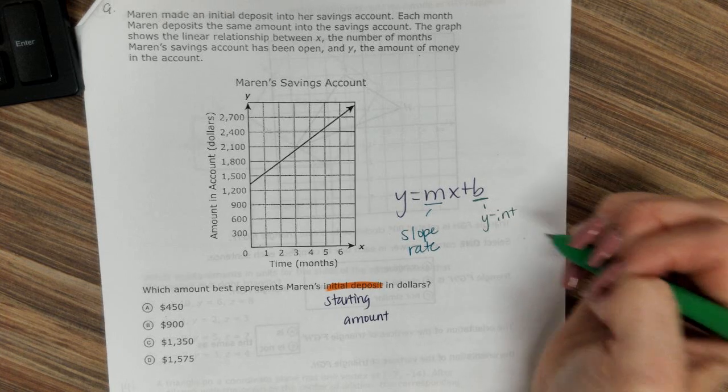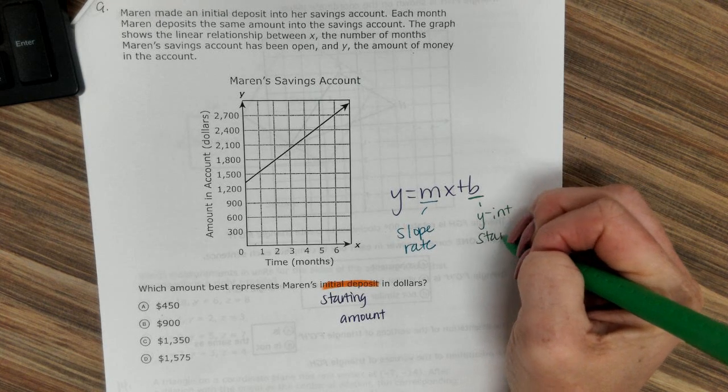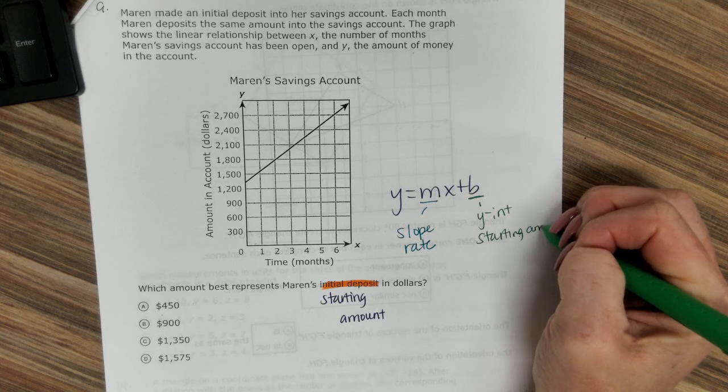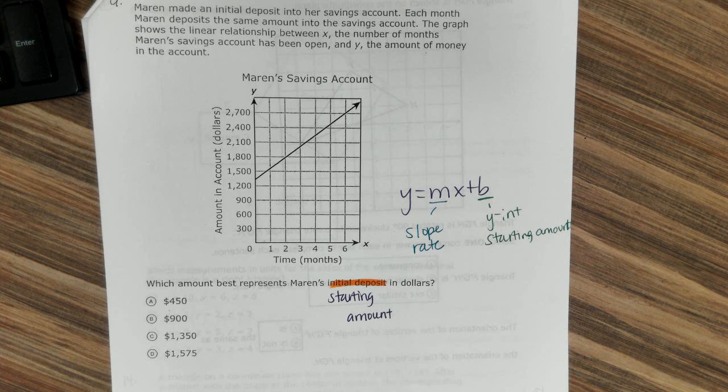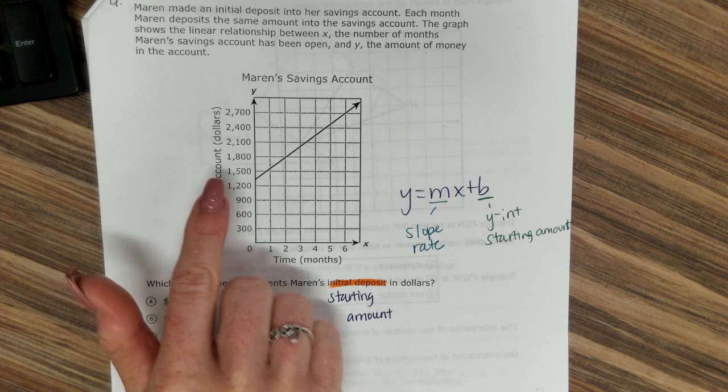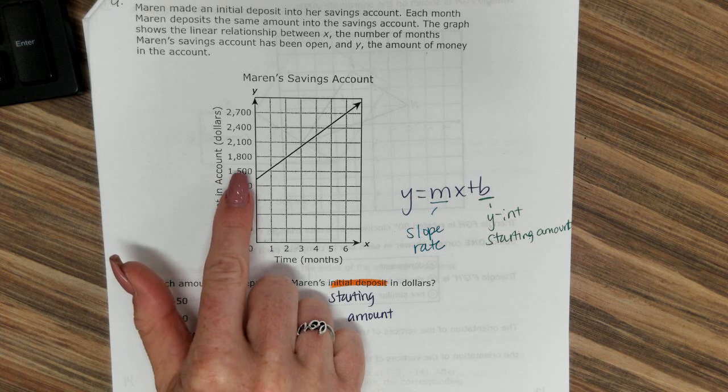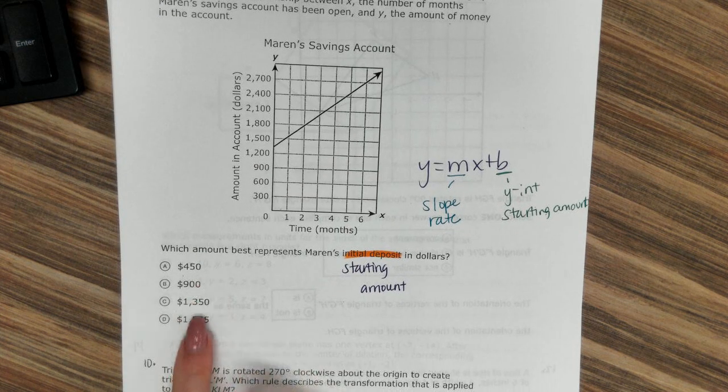The y-intercept, also known as the starting amount. So what are they really asking for in this question? They're asking for the y-intercept. Look how easy this question was. It is between 1,200 and 1,500. So which one of those is between 1,200 and 1,500? C.